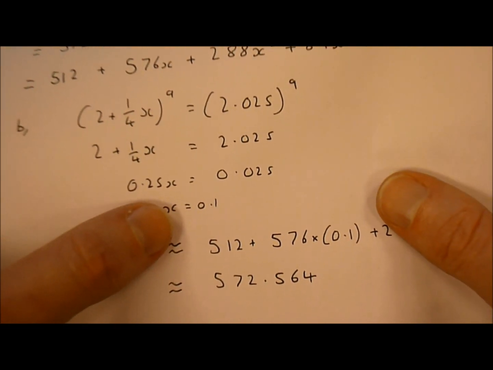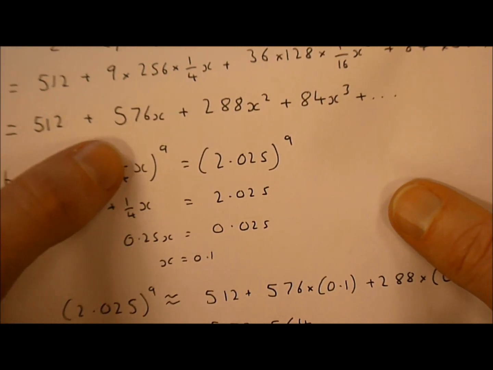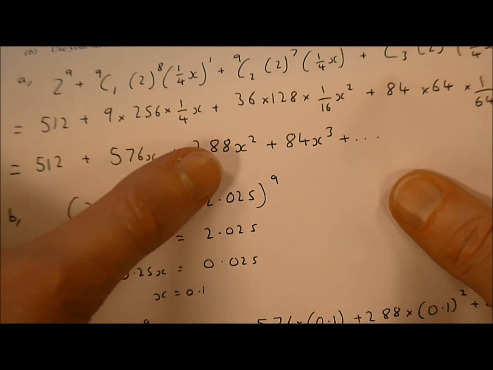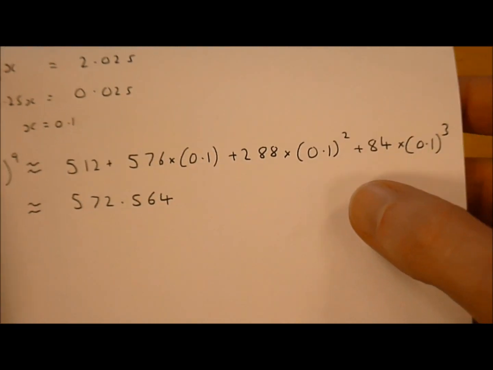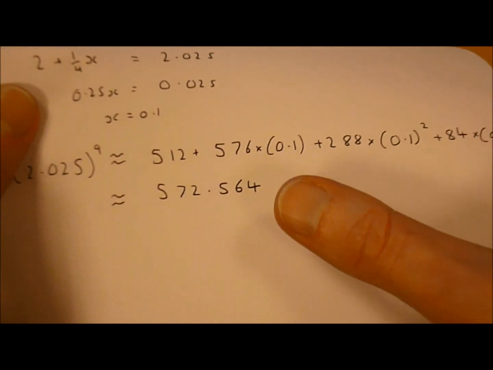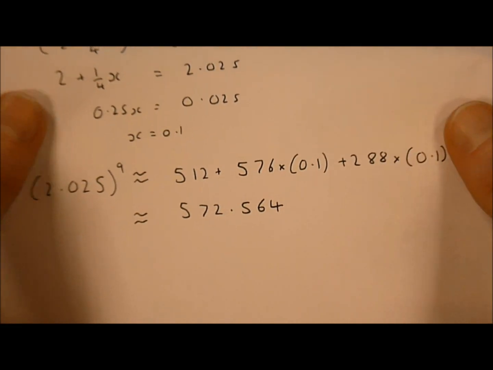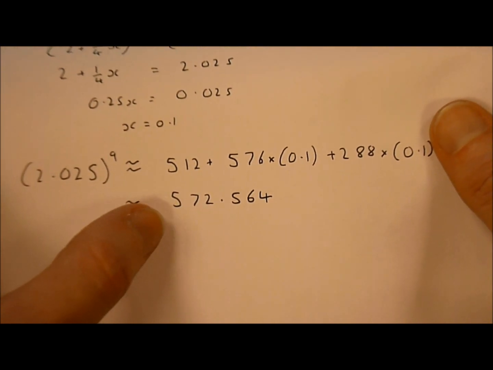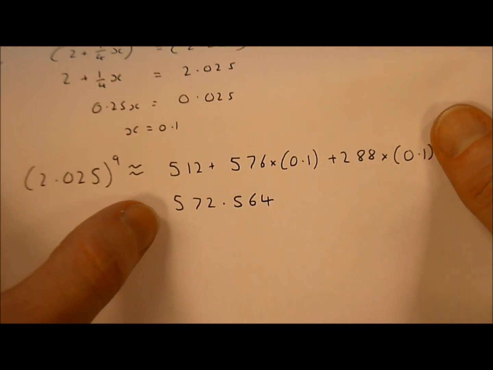So I want to use the estimate when x is 0.1 in my expansion to work this out. So I use this expansion here and I just put 0.1 anywhere where x is. And I've got to show that. I can't just type it in my calculator. I've got to type it in my calculator and write it down to get the mark. And there we go, there's my estimate. Now if you're unsure in the exam, type this in your calculator and see how close you are. You shouldn't be too far away, so that's a good little check there.